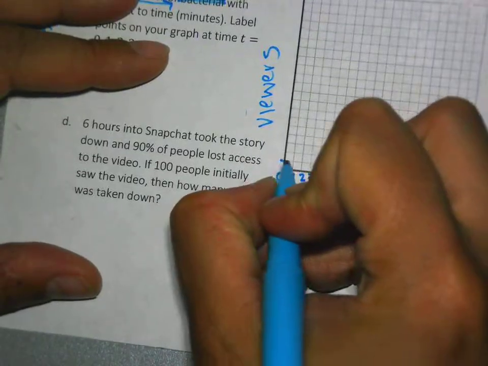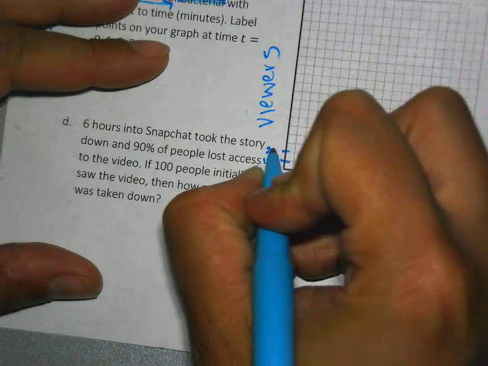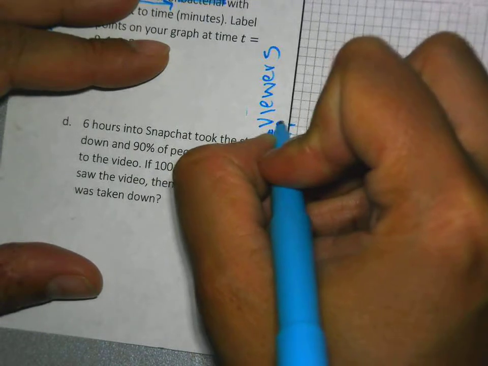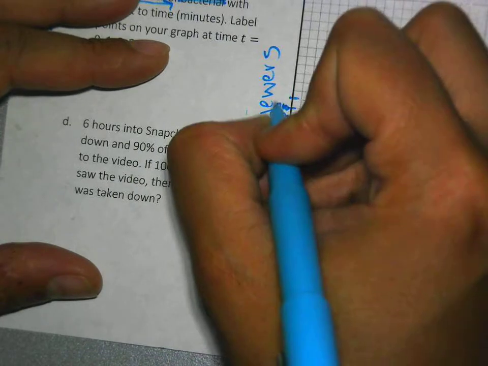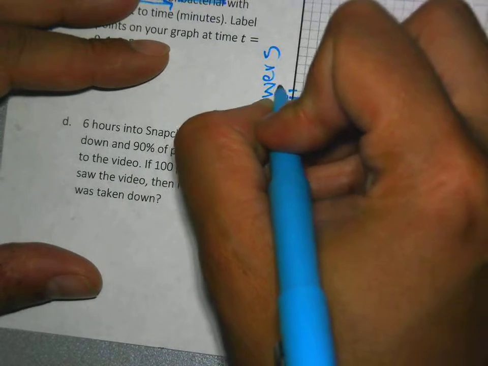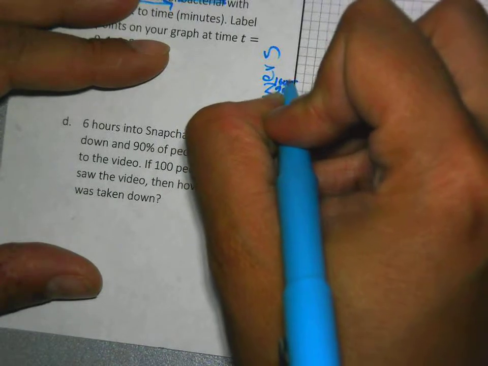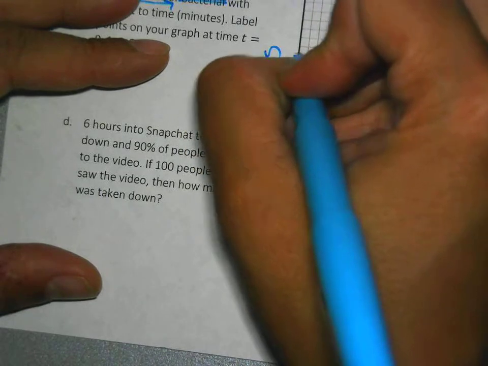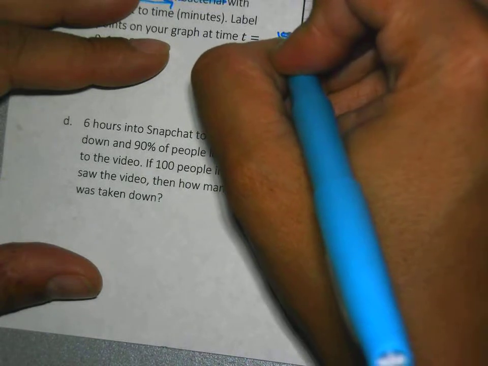So we'll say that this is 100, 200, 300, and so on, because that was our highest value, 1,000, 1,100, 1,200, 1,300, 1,400, 1,500, and 1,600. That's the maximum I need to go to because that's our maximum value in our table.